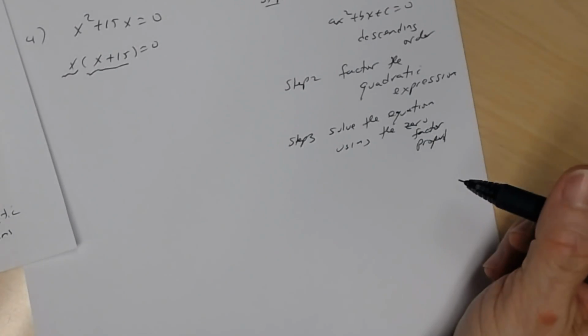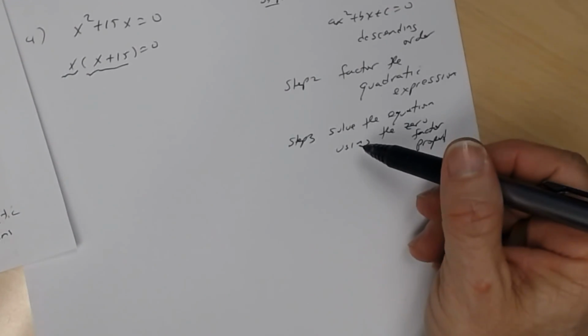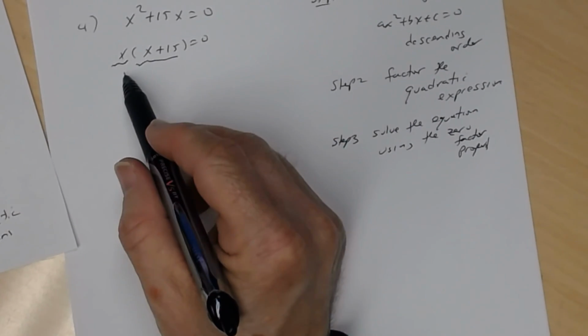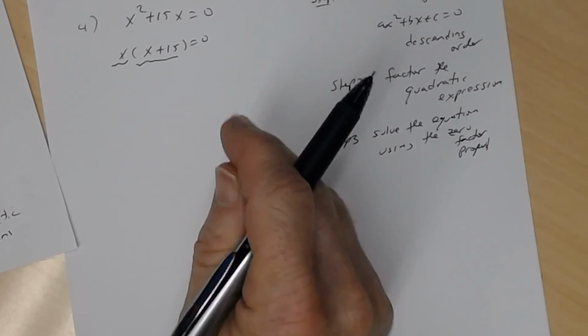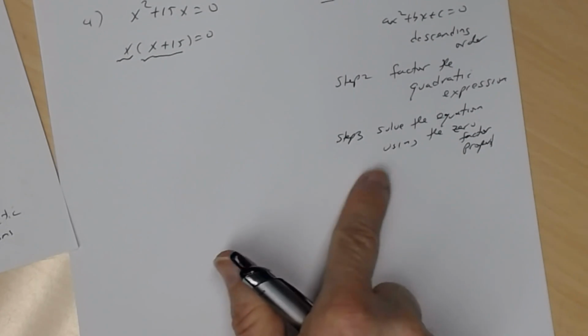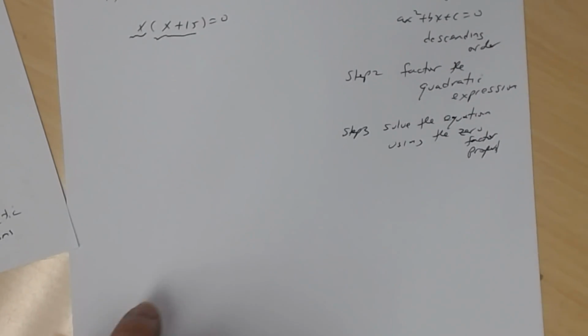All right, so you could break this down into 2 steps as well. You could say, well, next I'm going to use the zero factor property, and then I'm going to solve each linear equation. All right, I just put those 2 things in one step.